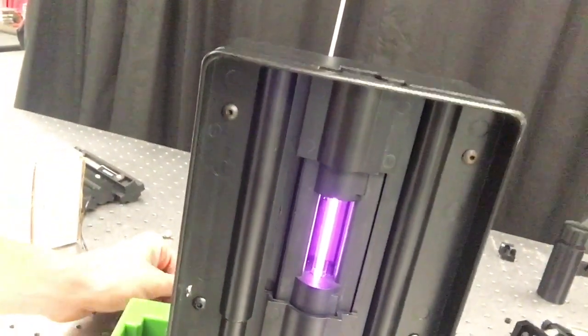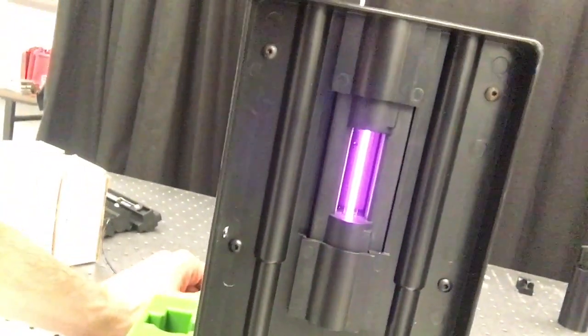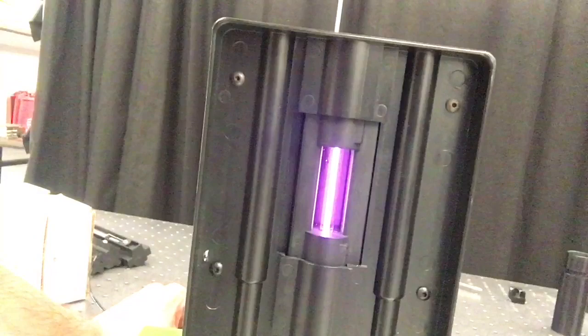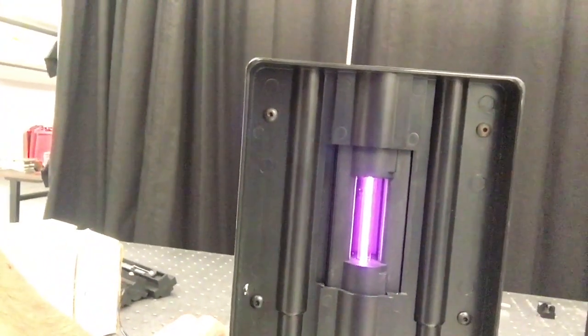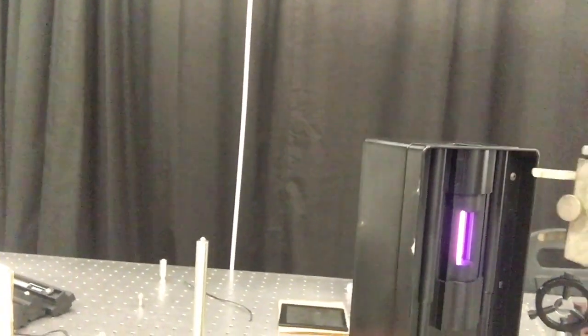And it makes something like something that you've seen from Star Wars. Actually, this is way cooler than anything I've seen from Star Wars. You guys are really missing out by not being here in lab. And so, yeah, it makes this really cool purple beam. And I'm going to put it over here by the spectroscope.